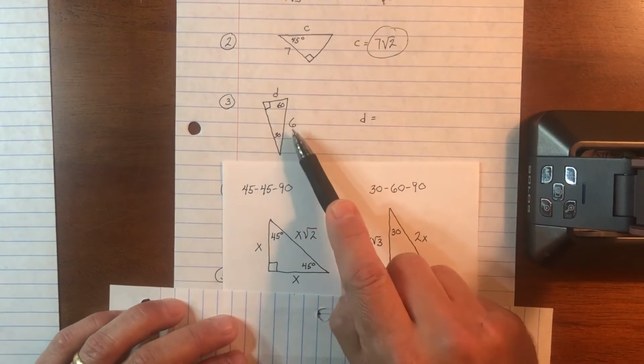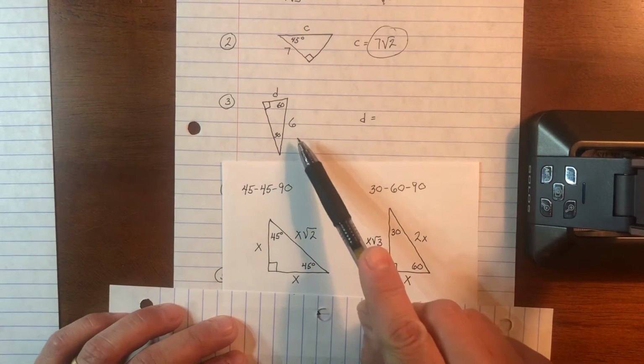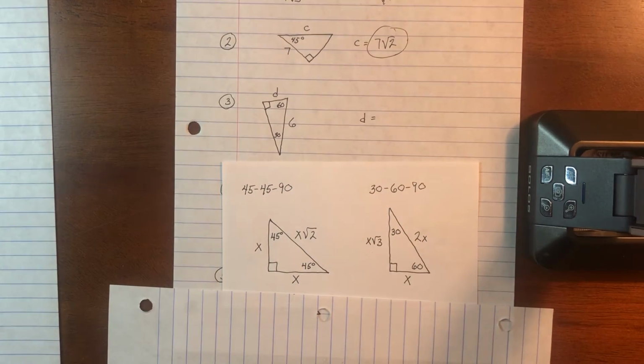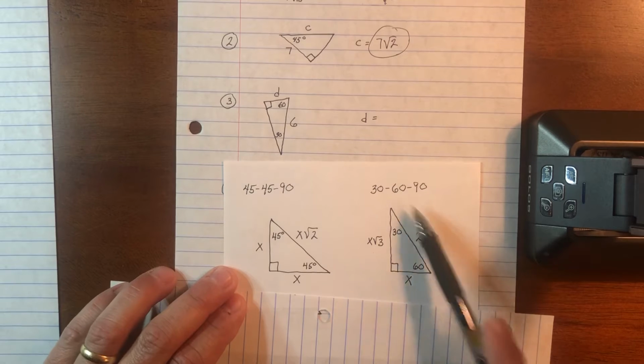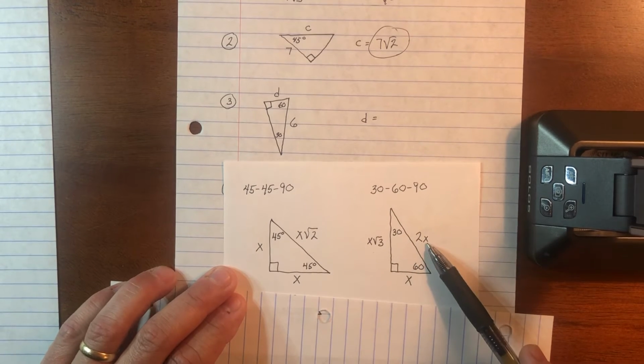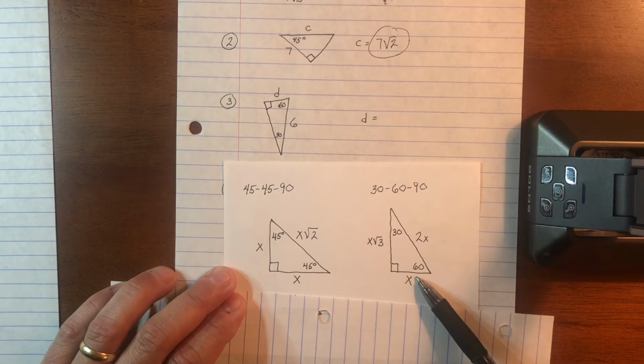The hypotenuse is opposite the right angle, and they want you to find which side, the short side or the long side. Or I should call it short leg. You have a short leg and a long leg. They're trying to find the short leg, D. So look at your reference triangle and say they've given me 2x. I want to find x.